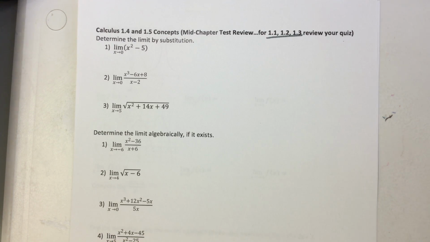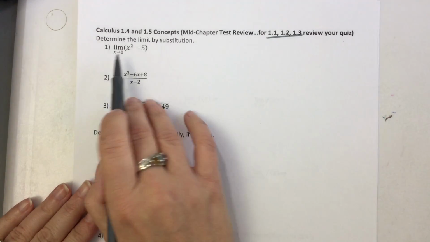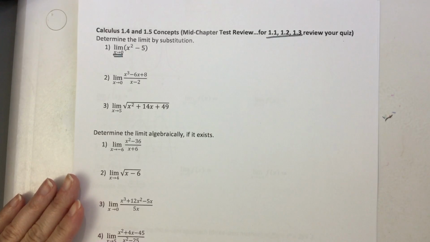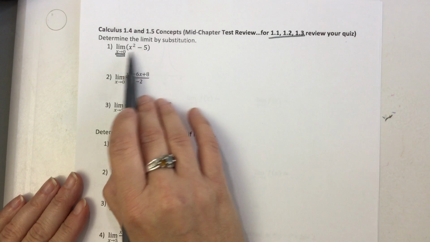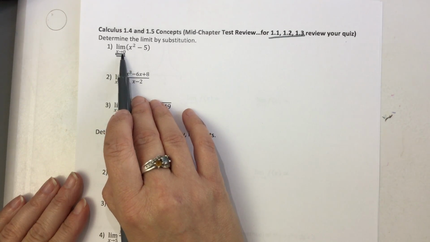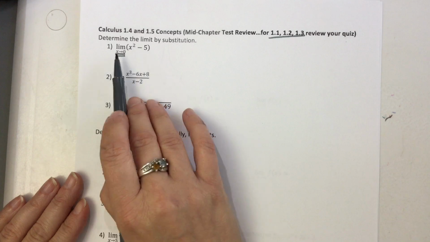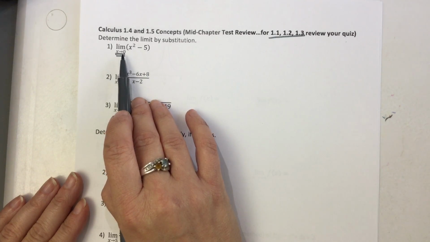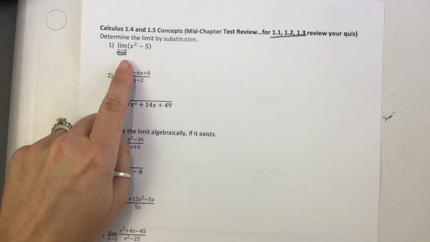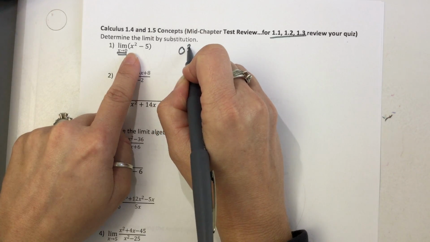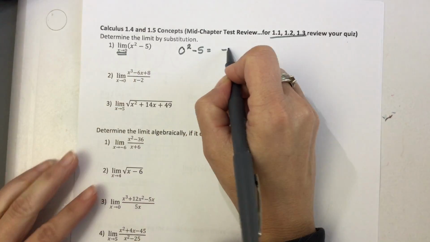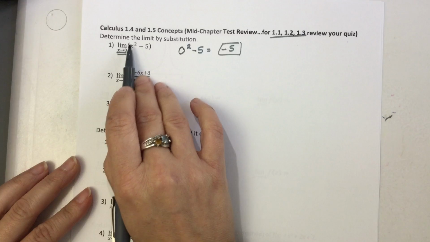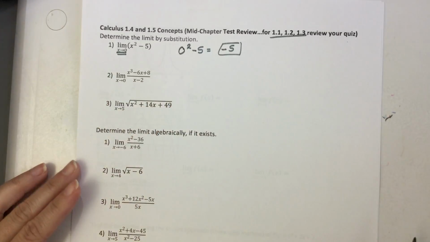To determine limits by substitution, what that means is that you can go ahead and take the x value that you are approaching. Remember, this means find the limit of x squared minus 5 as x approaches 0. What that means is you're graphing this function, and as you come in from the left and the right side of 0, what is that y value approaching? One of the easiest ways to calculate that is just to substitute. If I put in a 0 for the x, well, 0 squared is 0. 0 minus 5 is negative 5. So the limit of x squared minus 5 as x approaches 0 is negative 5.